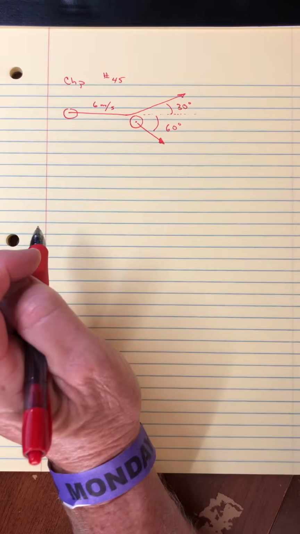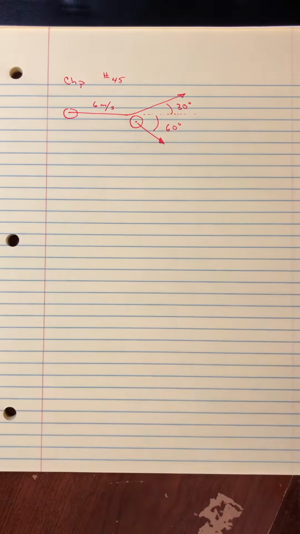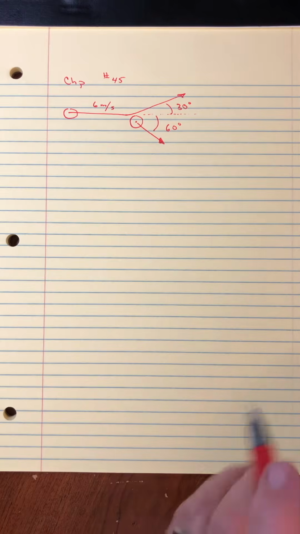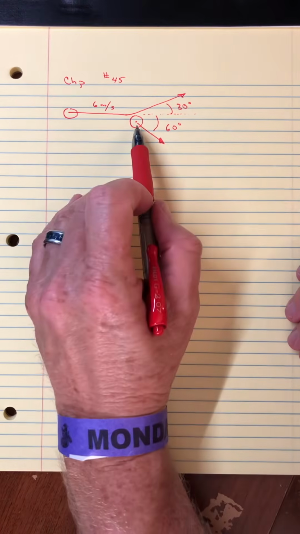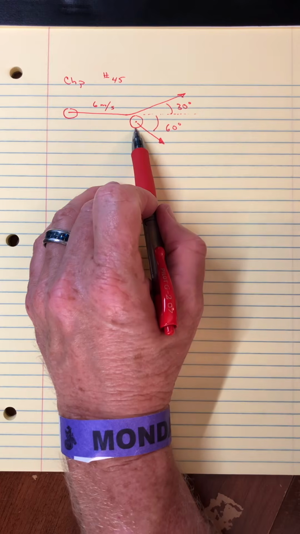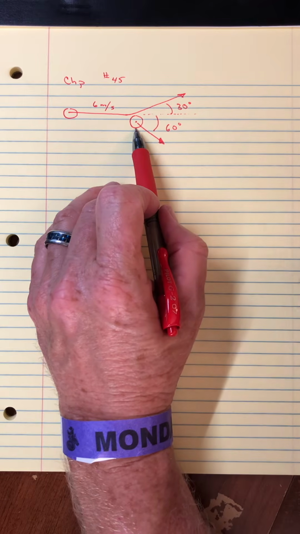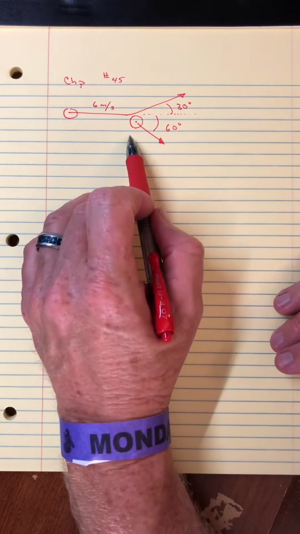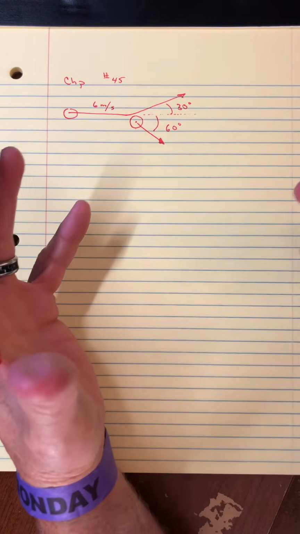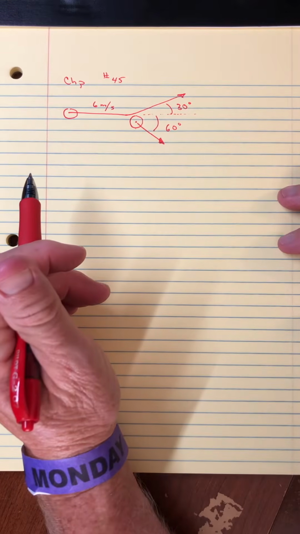Now, that is true only in the special case of, and there's a bunch of conditions. The first condition is that one of them must be at rest. Okay, well, we have that. The second condition is they must be of the same mass. Okay, they say they're identical mass.